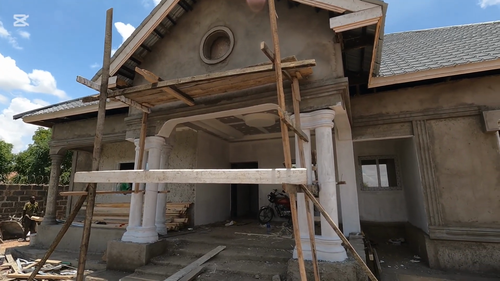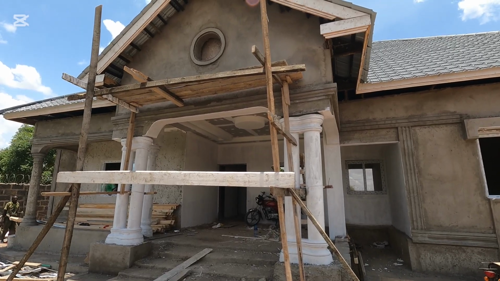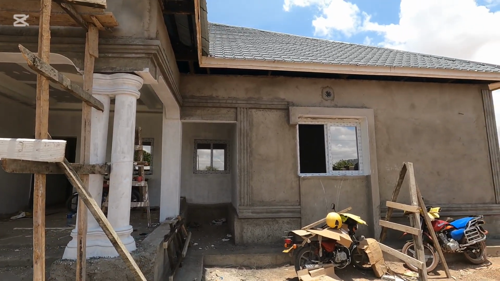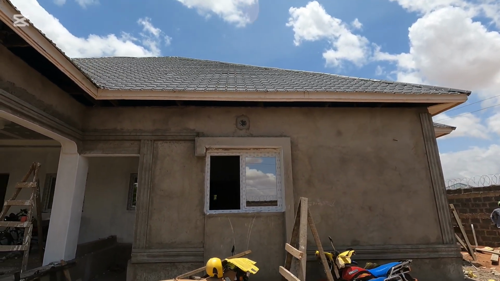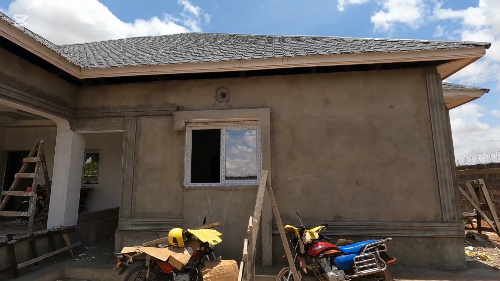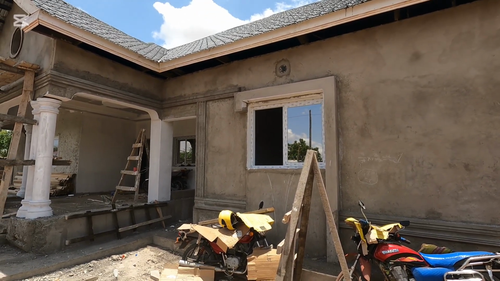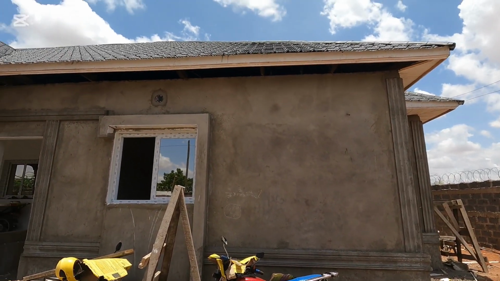Those two pipes are for electrical. That's the security lights, the decorated wall lamps. So you can see our molding, a well decorated molding. This is a part of the molding and the windows. These are the outer side of the master bedroom. These are our security pipes here. Our electrical part is yet to be done.